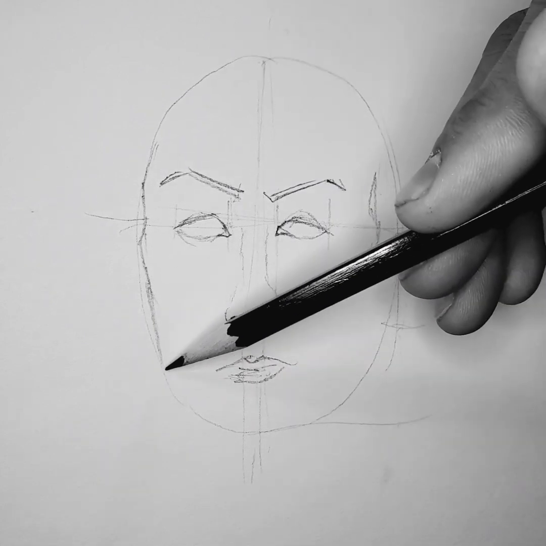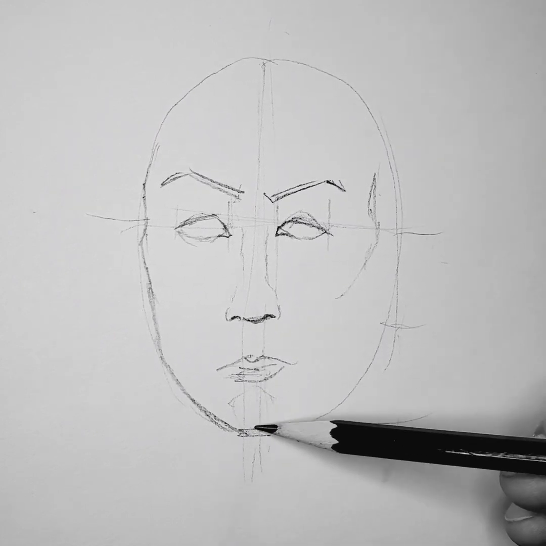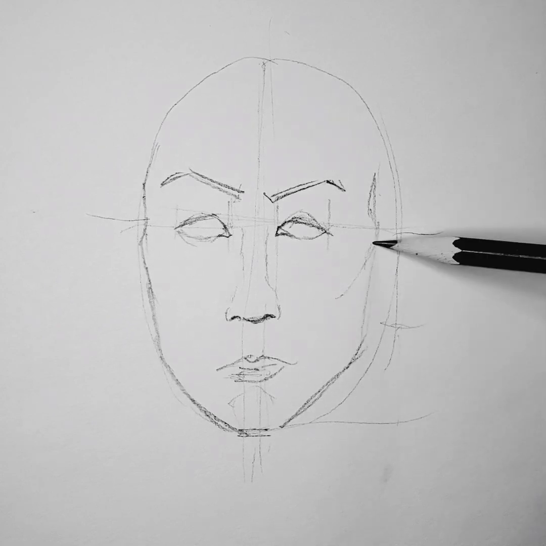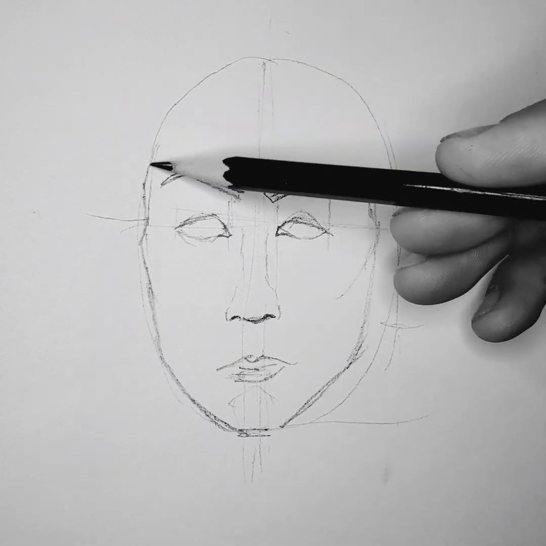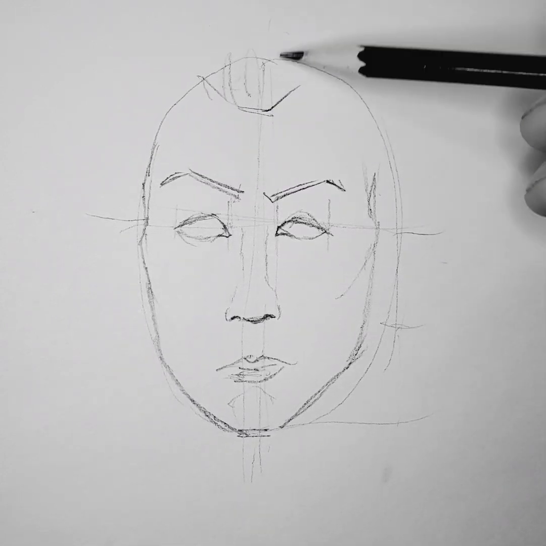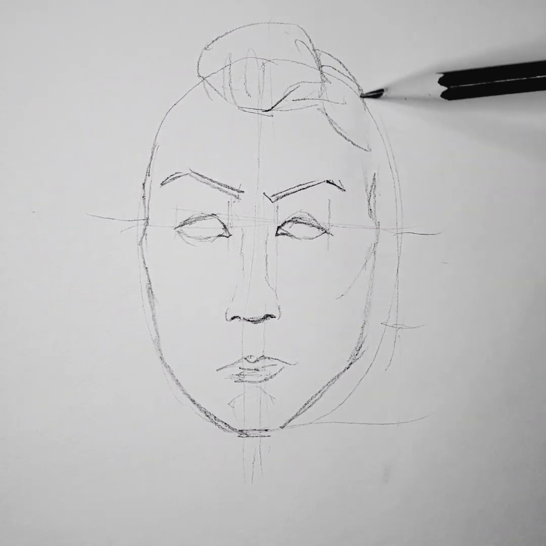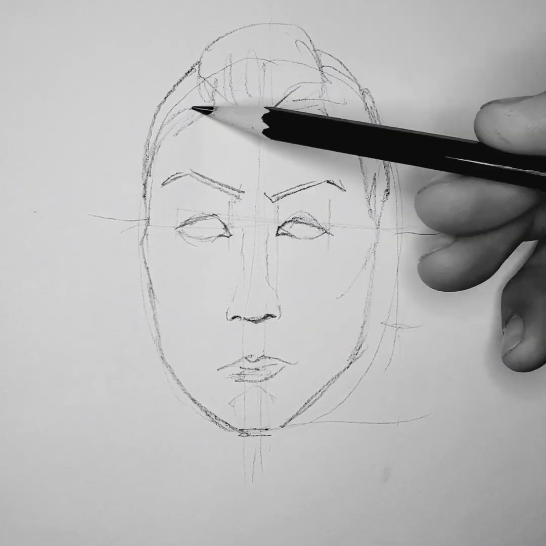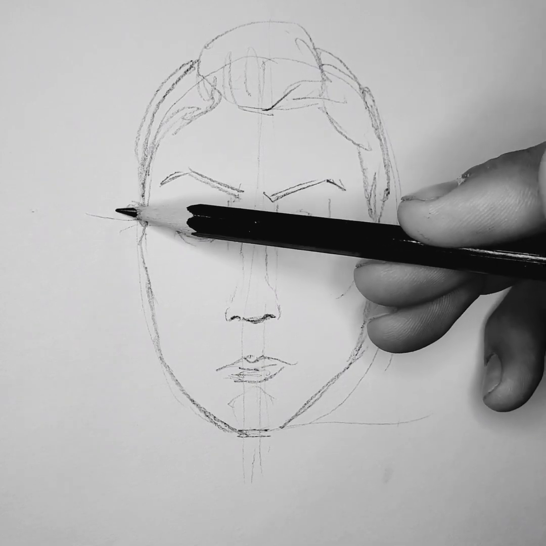Cheekbones, straight down, jawline. And this is why when sketching you start very light with all of your marks, because you're finding the right line that you want. And you don't want to fully commit.